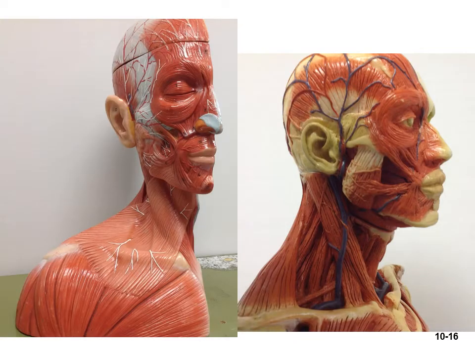So here are the models we have for the neck and facial muscles. We looked at the head movers so far, that's what we've talked about. So you have the flexors. On this side you have the sternocleidomastoid. Notice that it is connected to the mastoid process of the temporal bone, then the clavicle, and the sternum.